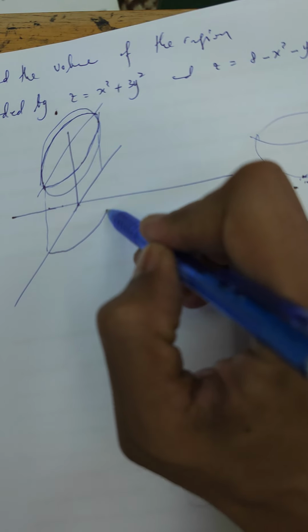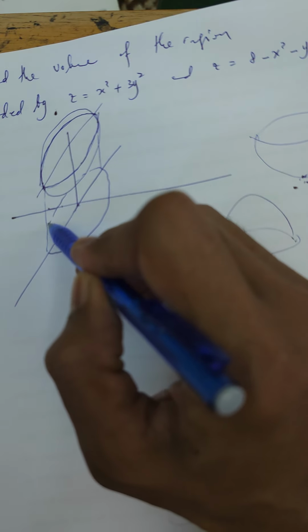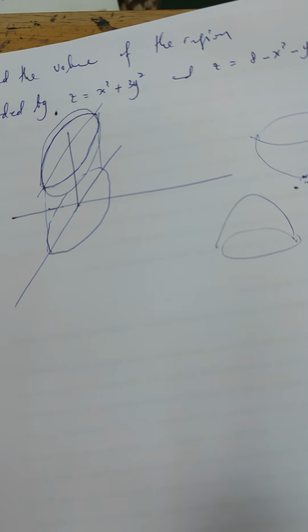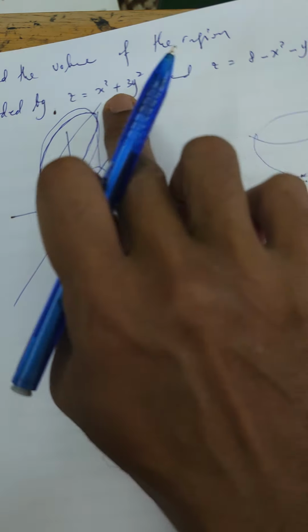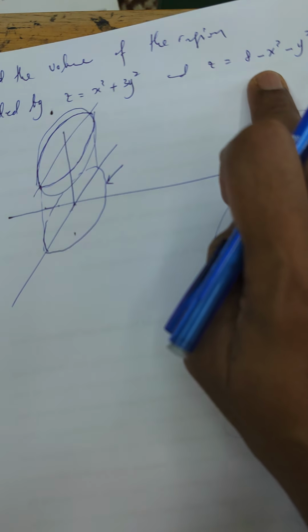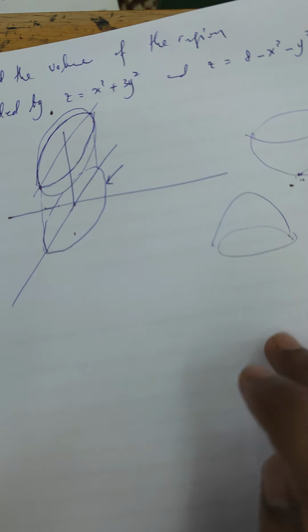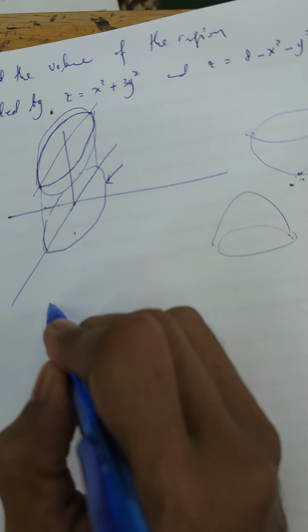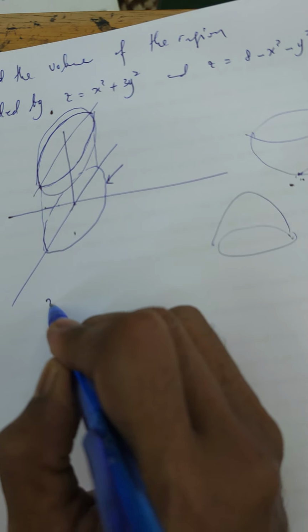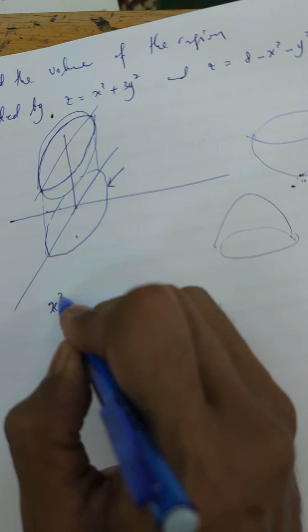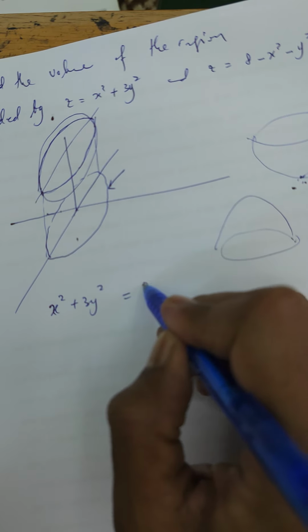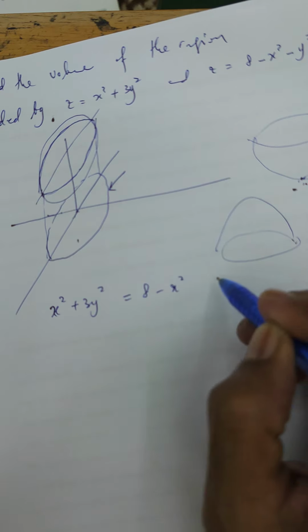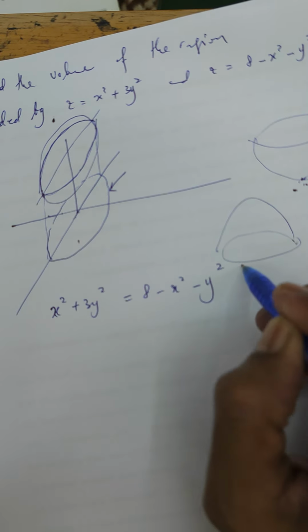So you have those, right? How to find this curve is by solving those two equations. If you solve those two equations, setting z equal to z, we have x squared plus 3y squared equals 8 minus x squared minus y squared.